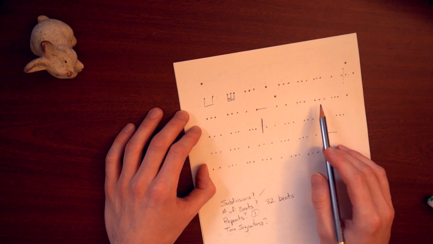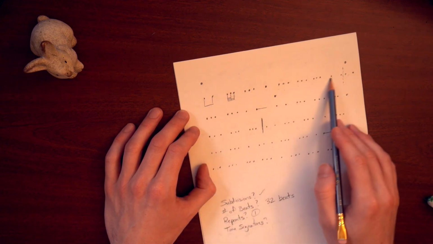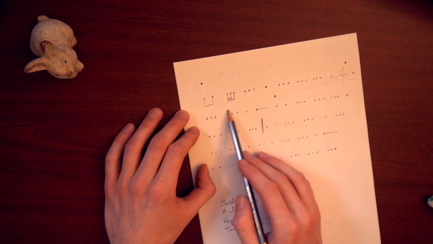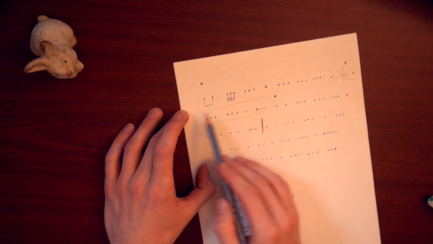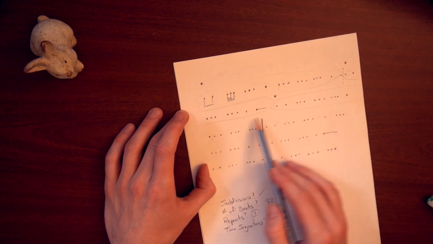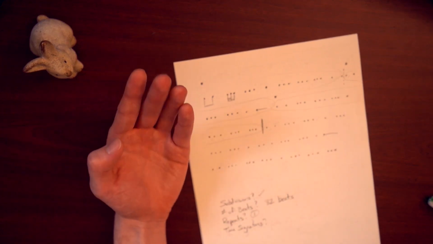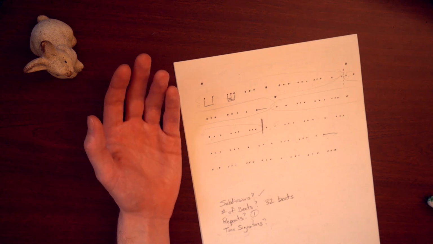So that means we have a group of notes here as one measure, a group of notes here as another measure, and then finally this last group. So really 3 groups. So let's count and see how many beats are in each of those groups.